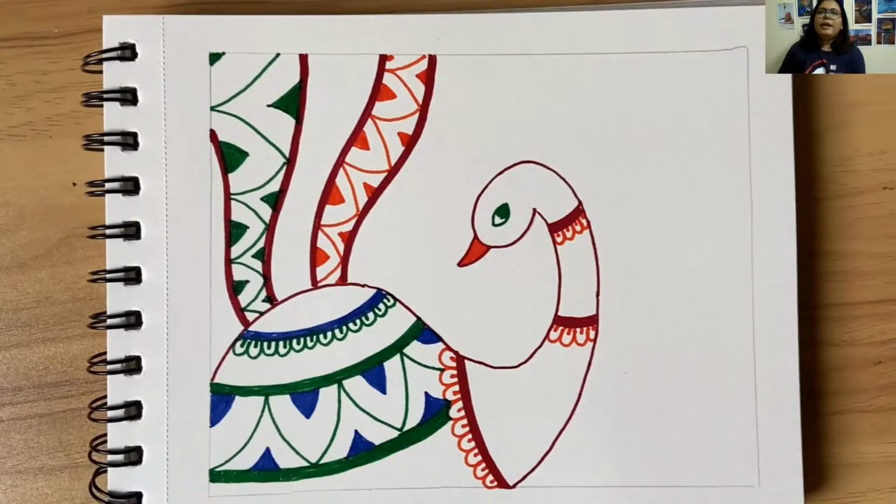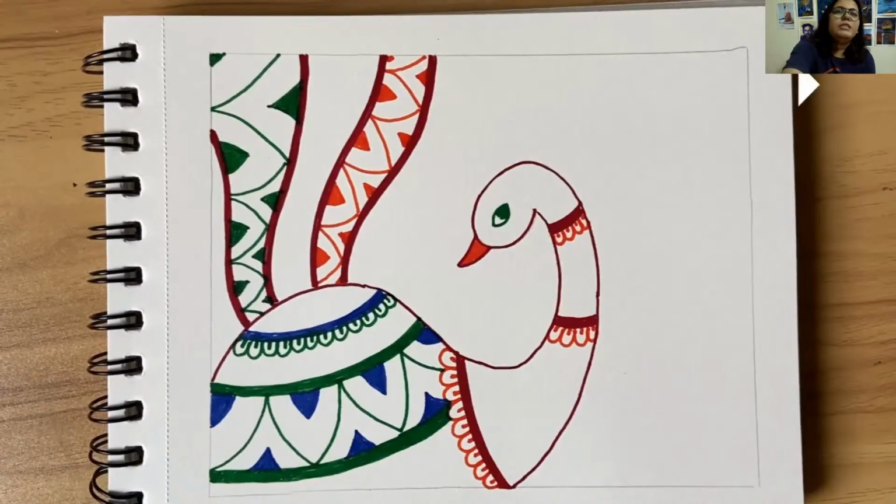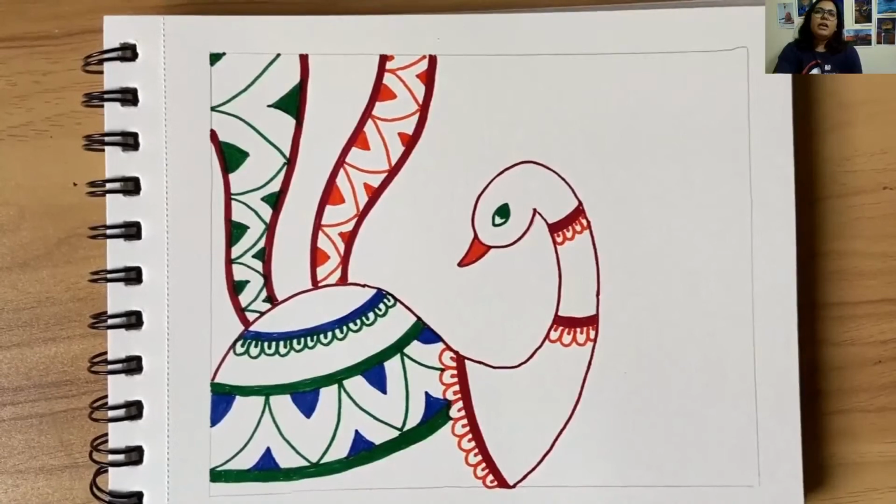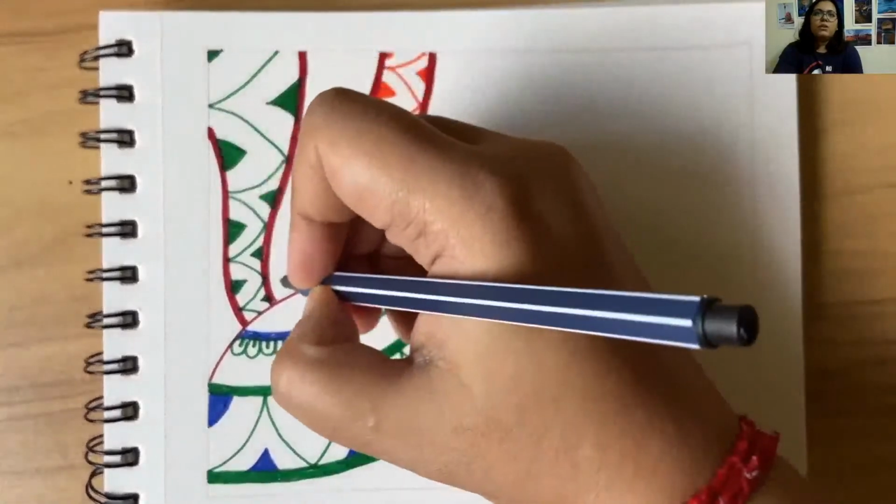All right. I hope everybody has done at least one of the tail feathers. Now see, there is that empty slot in between. We'll just put a few dots there. Just see how to put the dots. We'll just put a few dots like this.